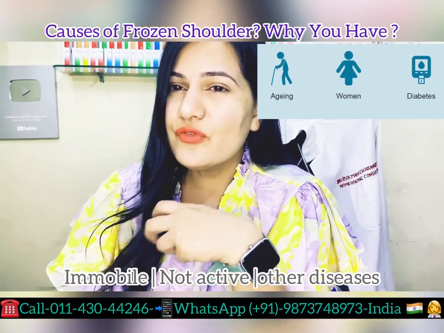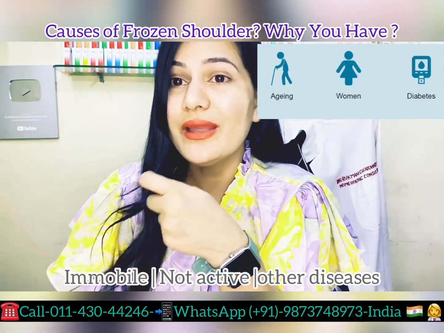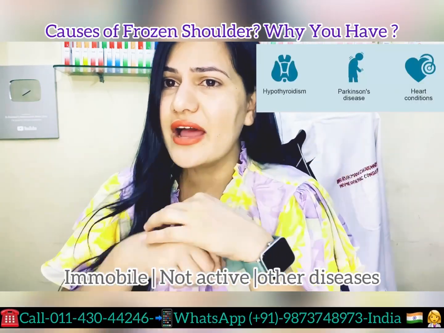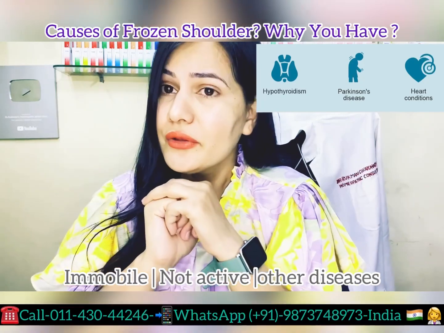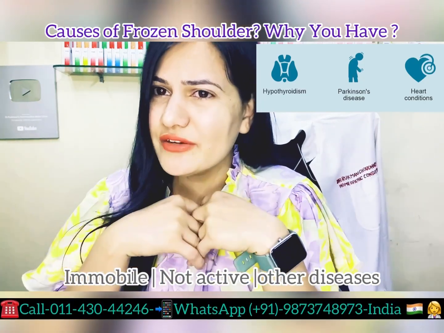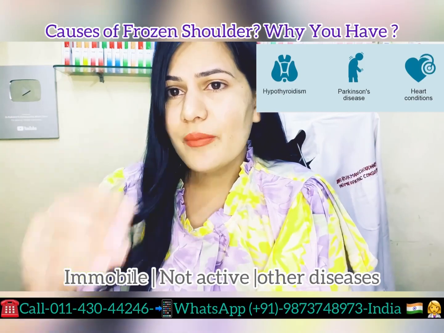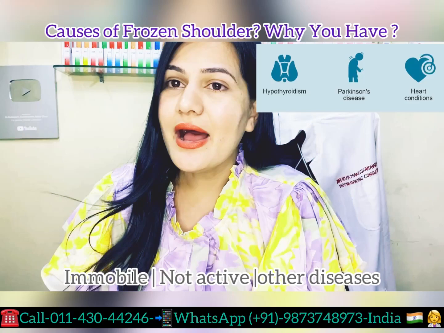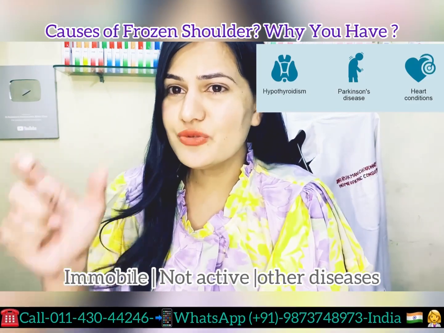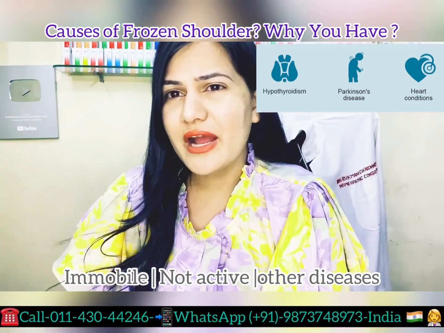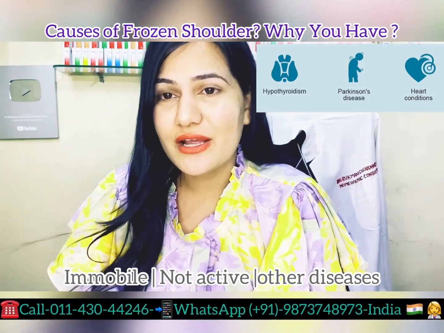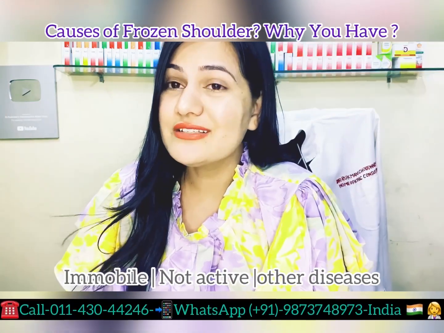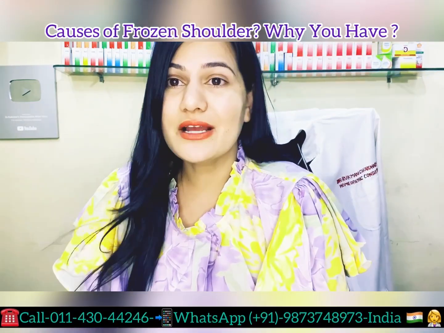If you are diabetic, there are chances that you may develop this condition. Certain diseases are associated, like diabetes, thyroid problems, heart problems and Parkinson's. These are associated with frozen shoulder. Regarding gender, women are more prone and at higher risk. There is also an age bracket of 40 to 60 years. If you fall in this bracket, there are chances that you may develop this condition. Being immobile, being female, or having certain diseases puts you at risk.